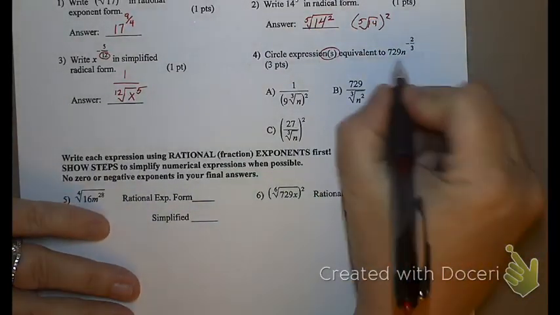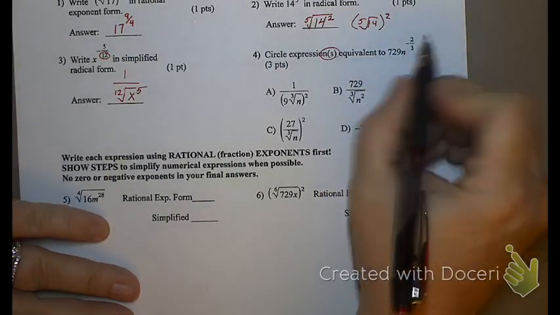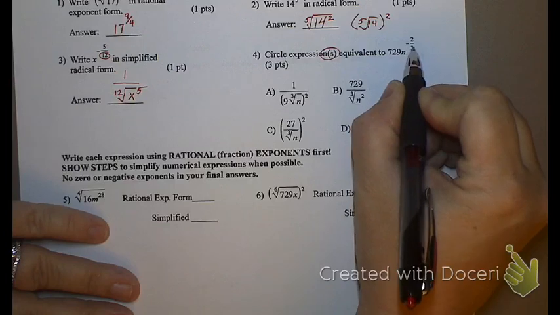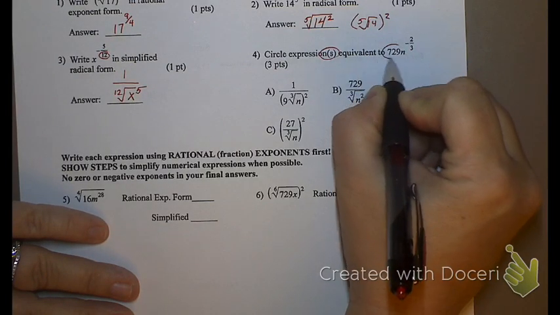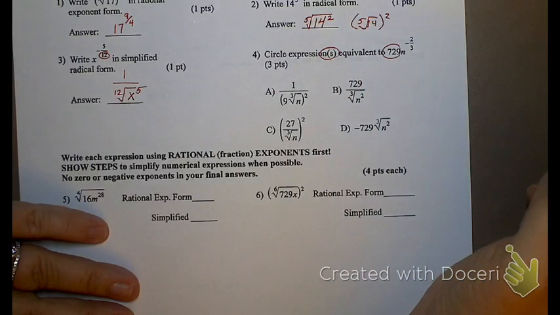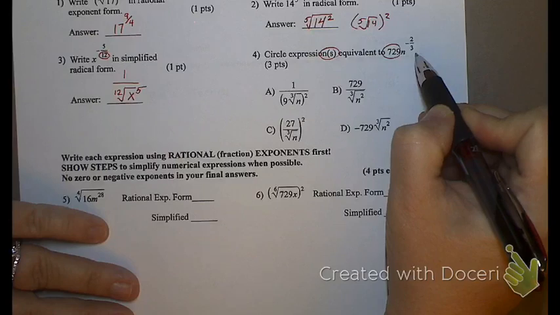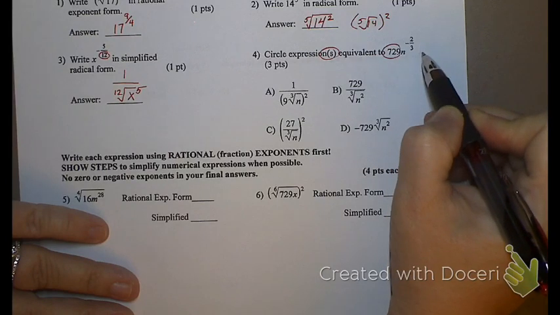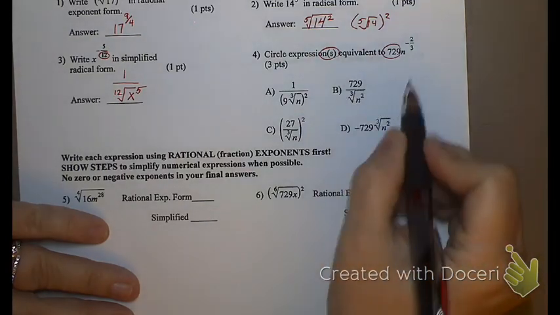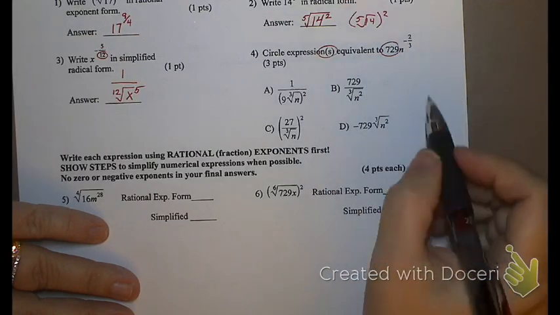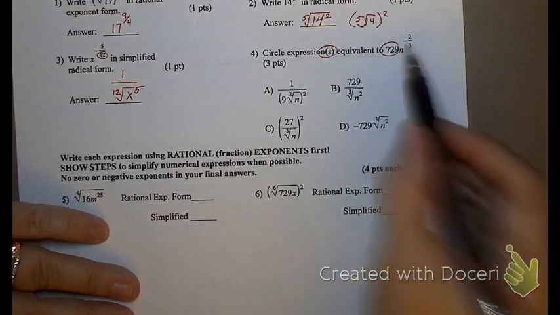Now, something I notice about this is that exponent is only applying to what? The n. The 729 is not in any parentheses, so it is by itself. It should not have anything to do with a cube root or a squared or anything. So if I see 729 and it is dealing with any of that, then that's a problem.